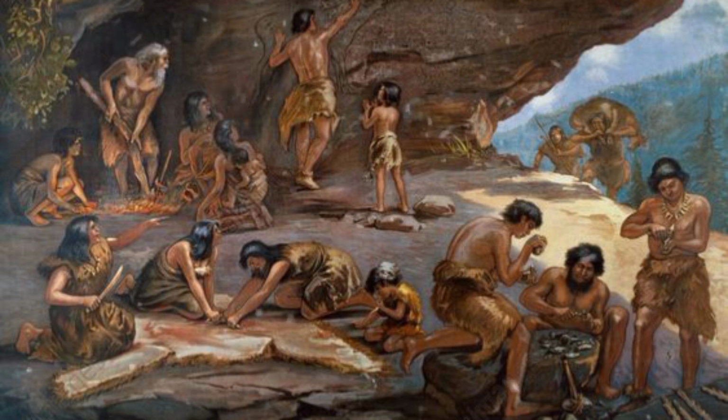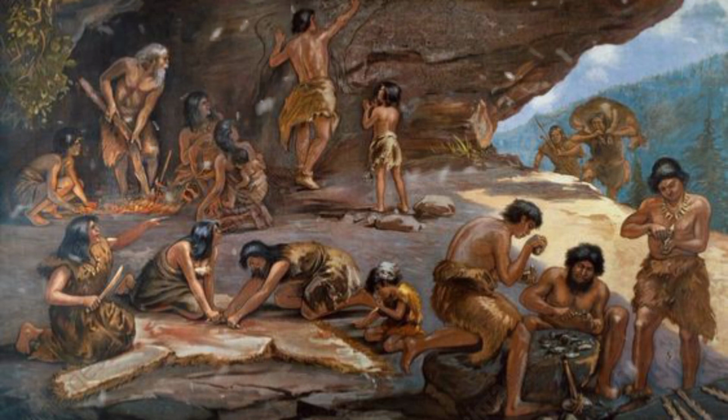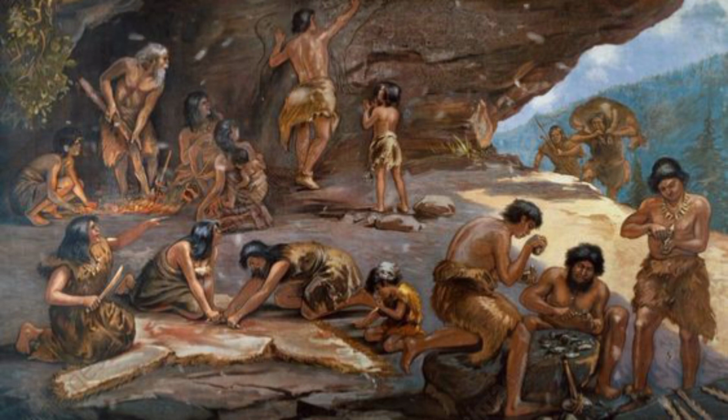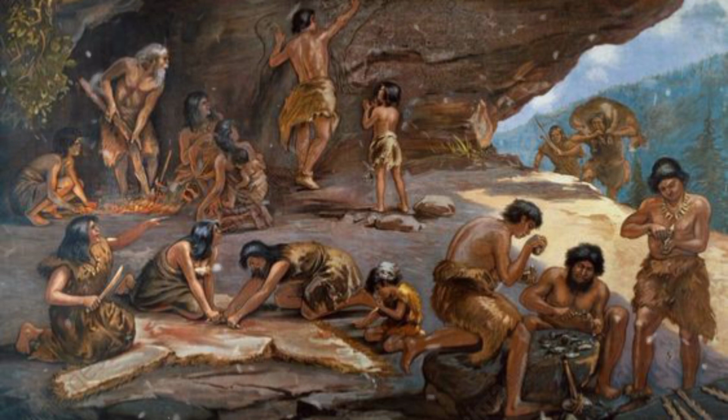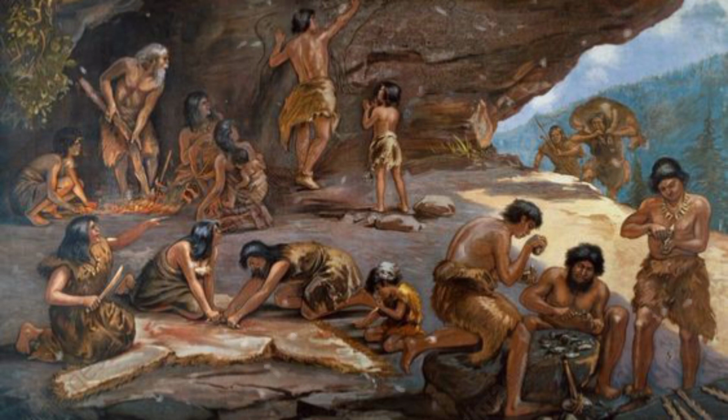Achievements. The Maya developed one of the most sophisticated writing systems in the Americas, using glyphs to record history, rituals, and astronomy. Their knowledge of astronomy allowed them to create accurate calendars, including the famous Long Count calendar.